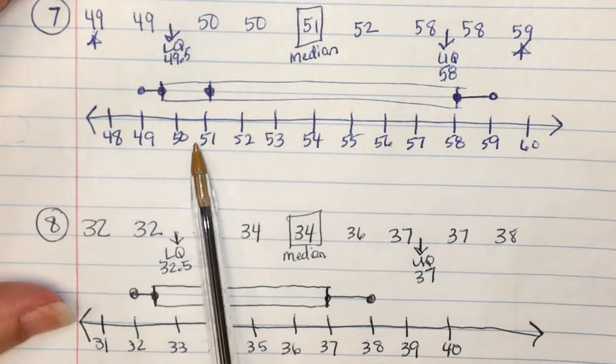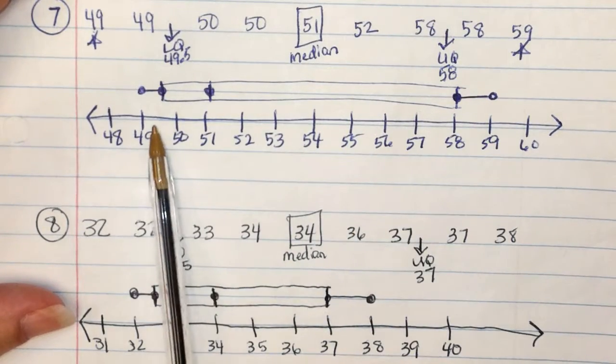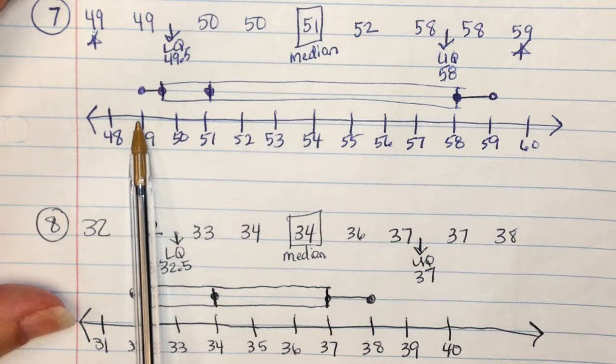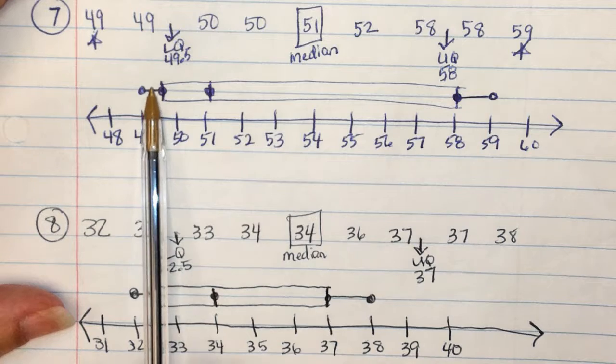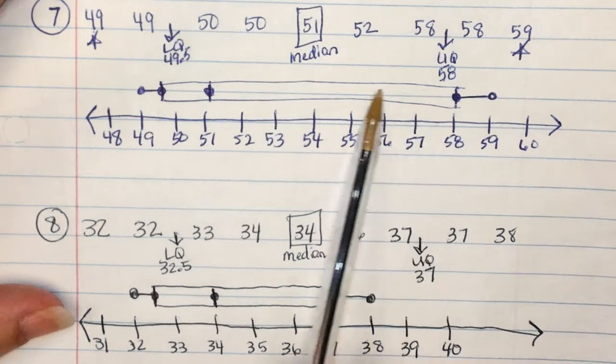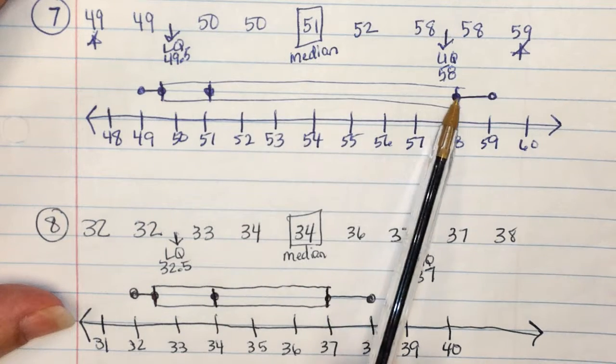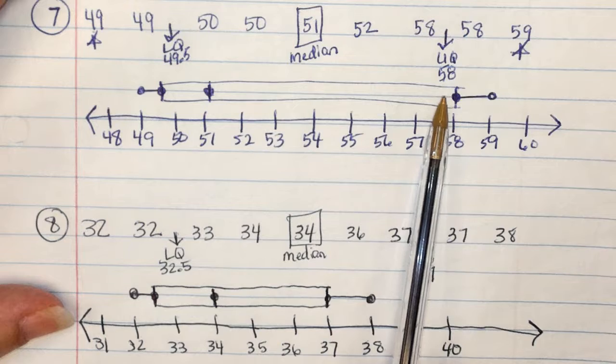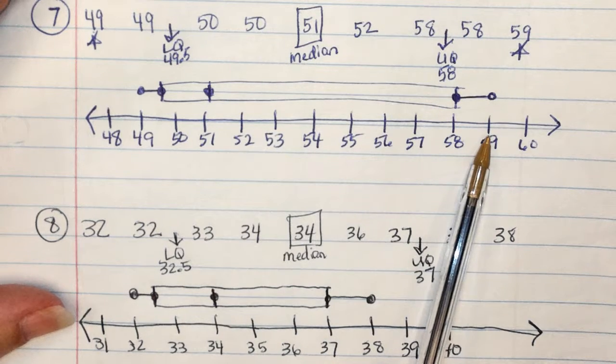Median 51. Looks like 49.5 is the LQ, and 49. Think about it. That's 25% of your data. That's 25% of your data. It's the same amount of percentage of data. It's kind of weird. 58 UQ, 59 the highest.